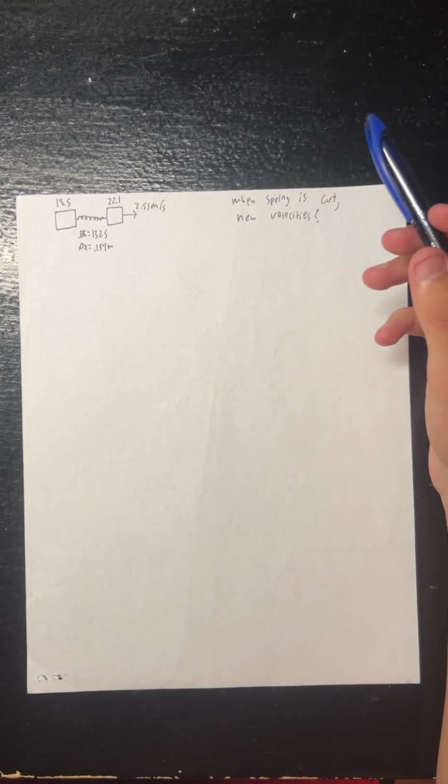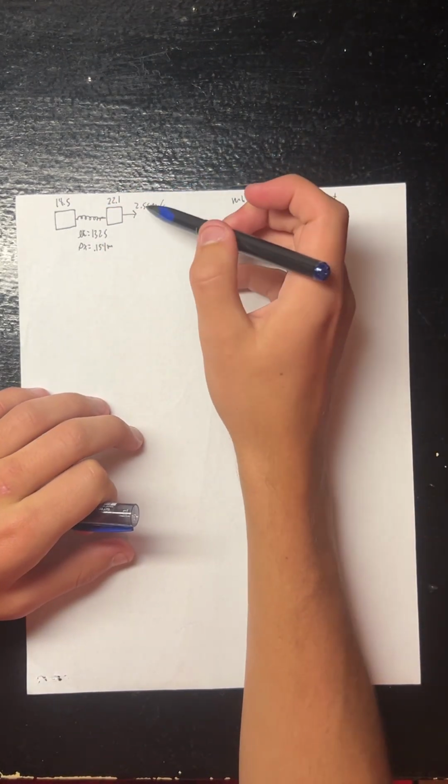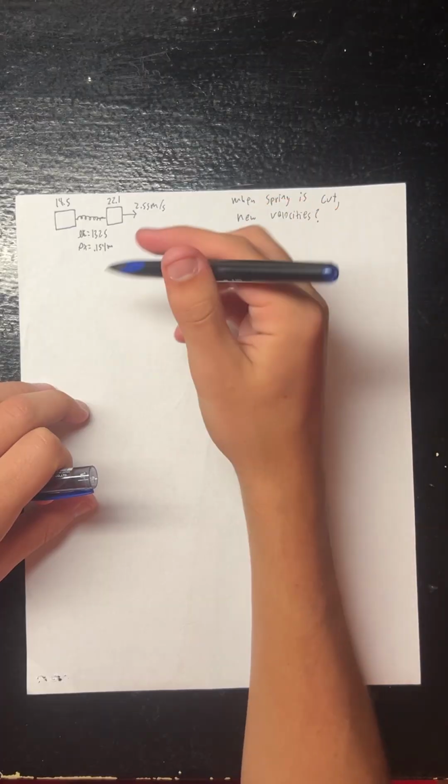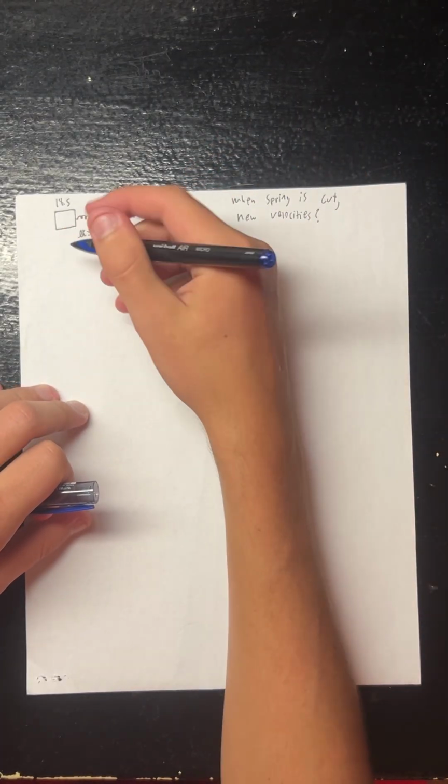Okay, the next question is a collision. So when the spring is cut, which we see a spring is connecting these two things, what are the new velocities of each mass? So what can we do? Well, let's set up our m1v1 plus m2v2, right? So first, we know that these are attached by the spring, and they have a 2.55 meters per second. So initially, they're connected. So they have pretty much, we can say, the same mass.